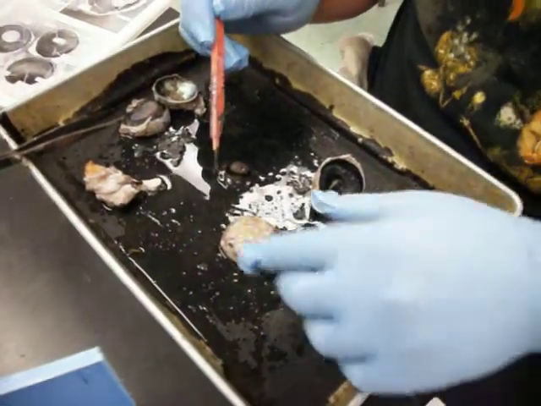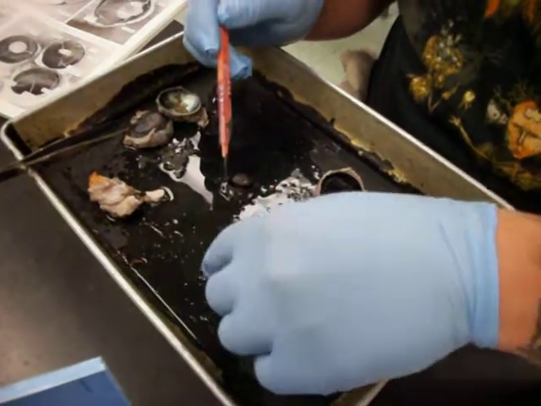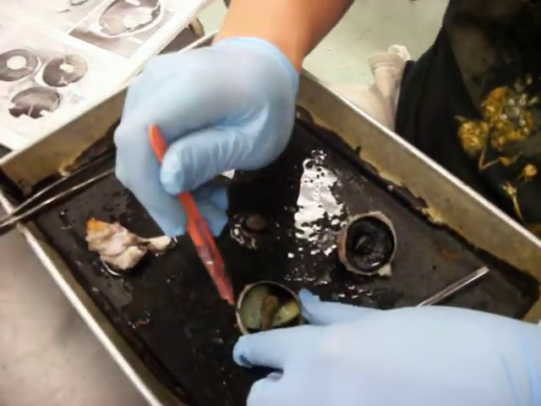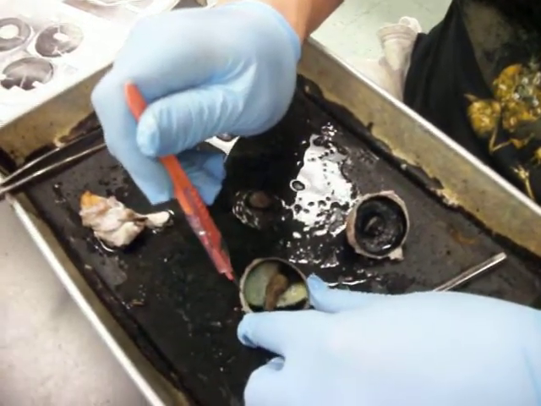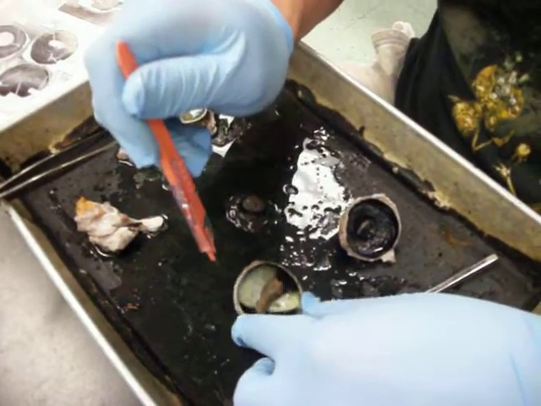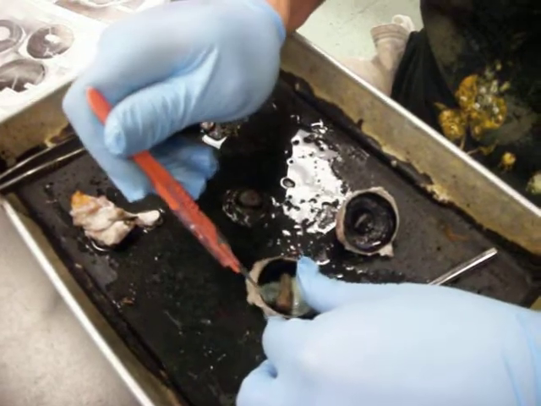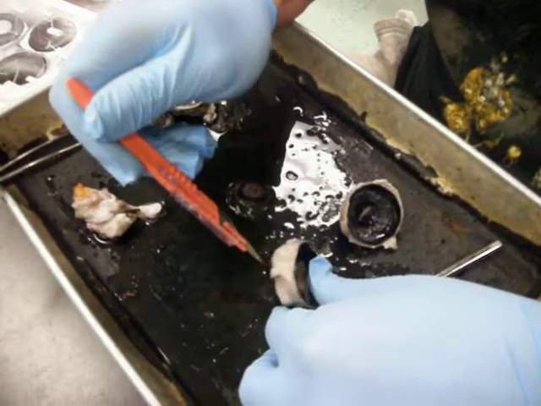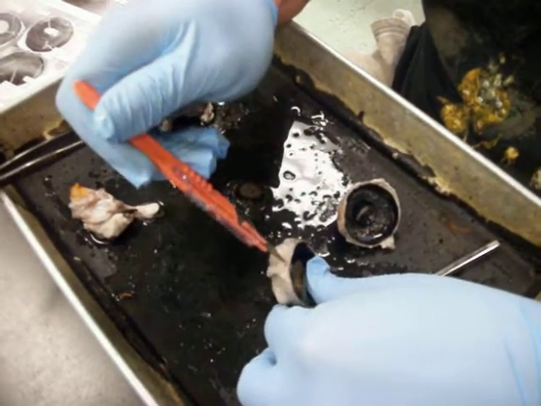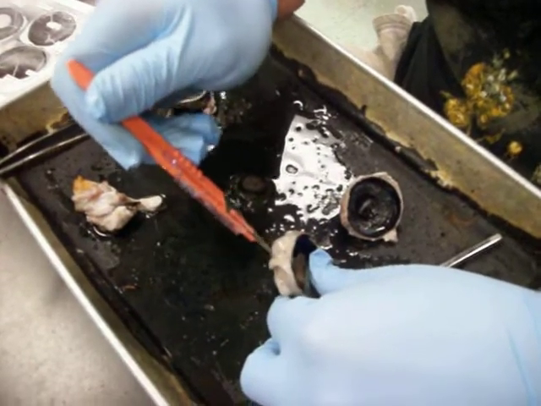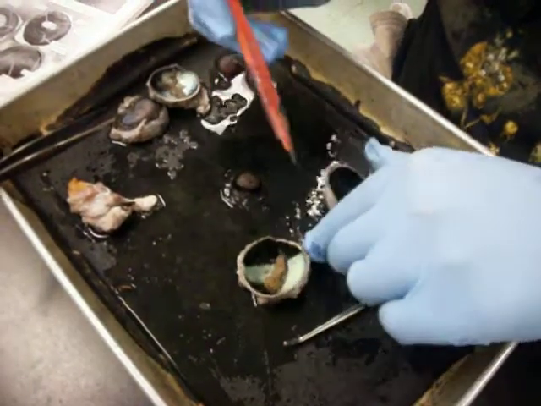Sclera is the thick wall. Yeah, it's like the white part. Let's see if I can find it. Let's try this side.